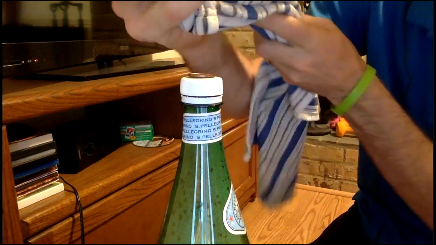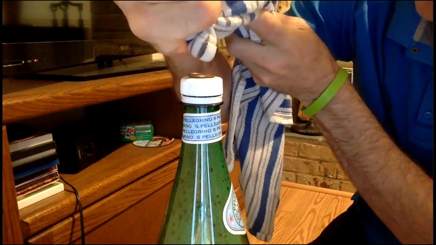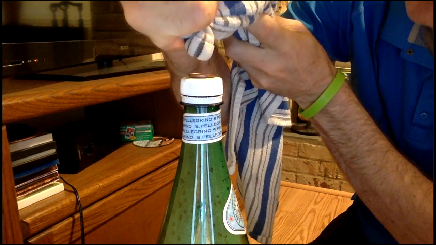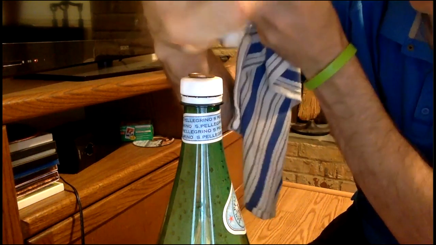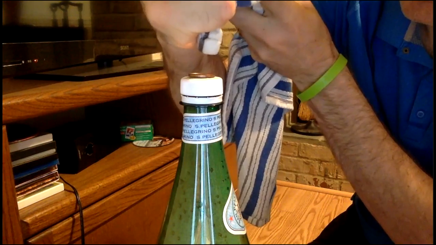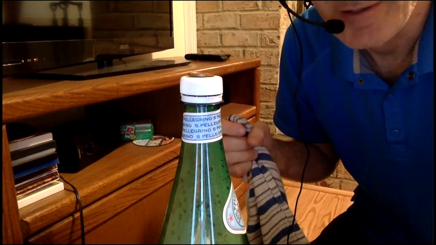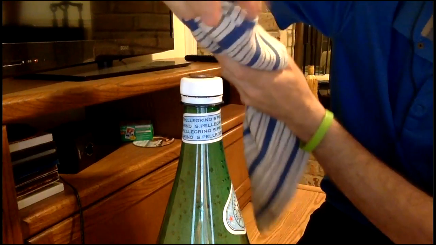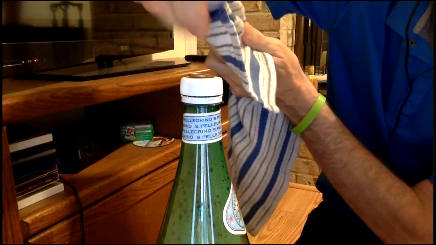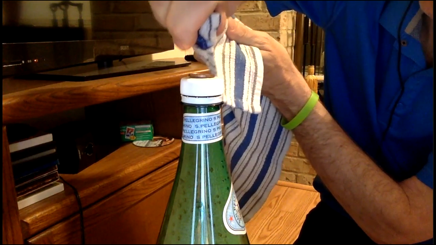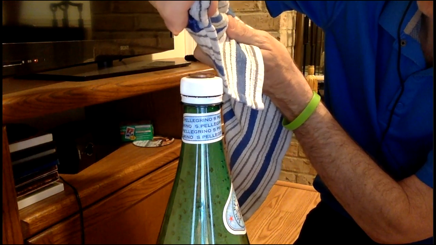I don't have a dropper, but what I am going to do is squeeze out some water. If I have enough water, I think I have to pause this and get some more water in my cloth here. All right, let's hope that I've got enough water on here. So now what I'm going to do is try and squeeze out some drops.